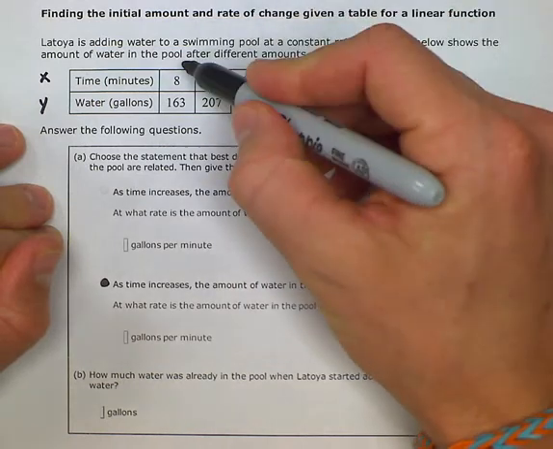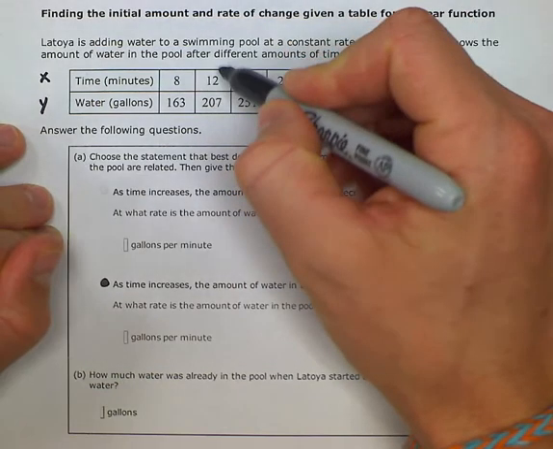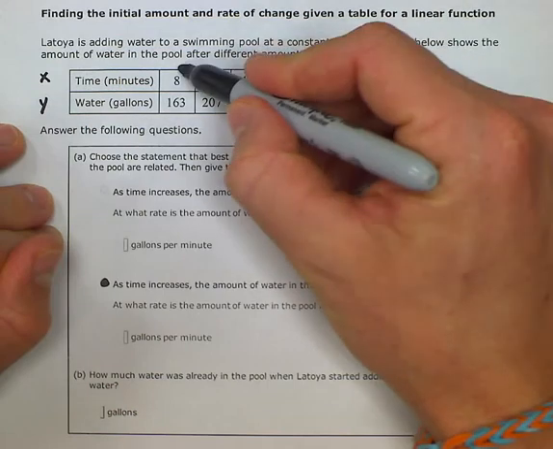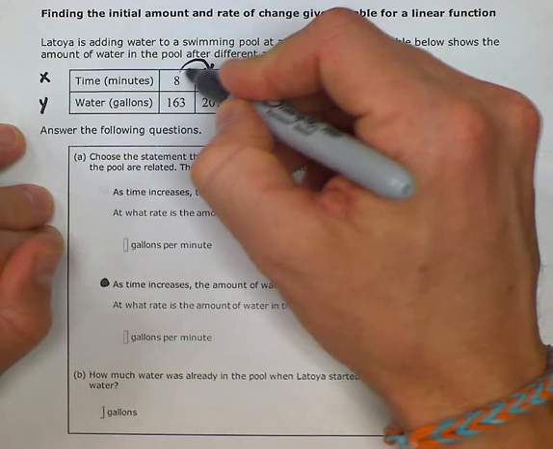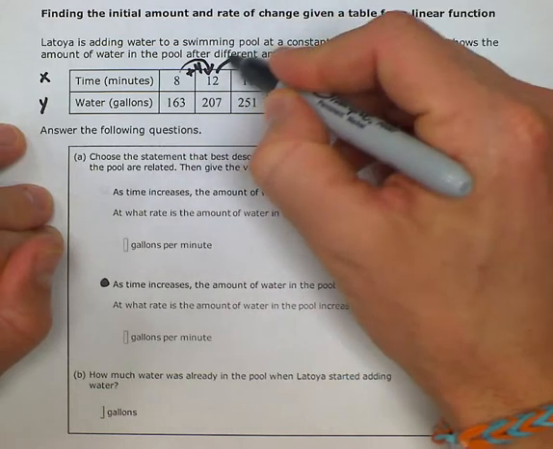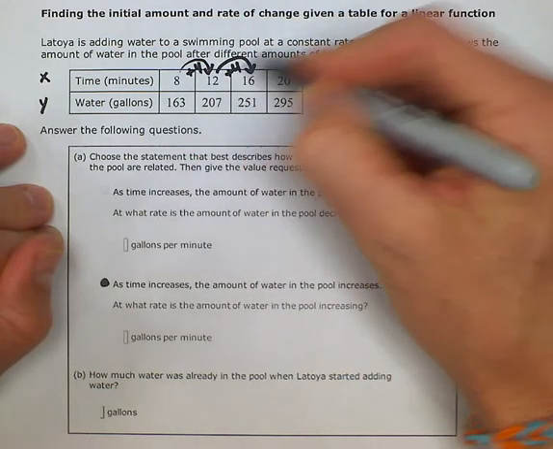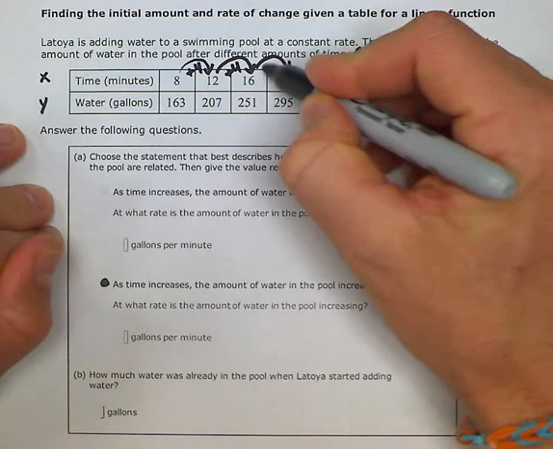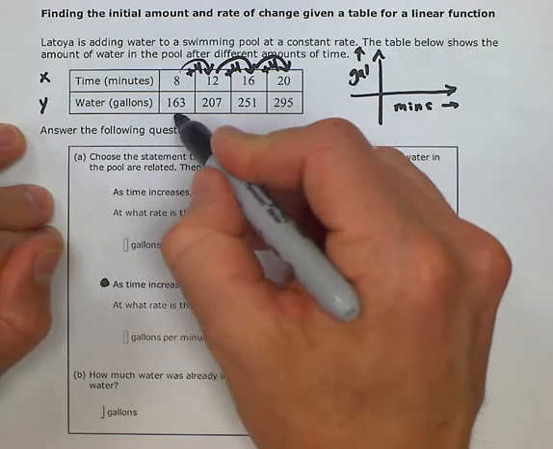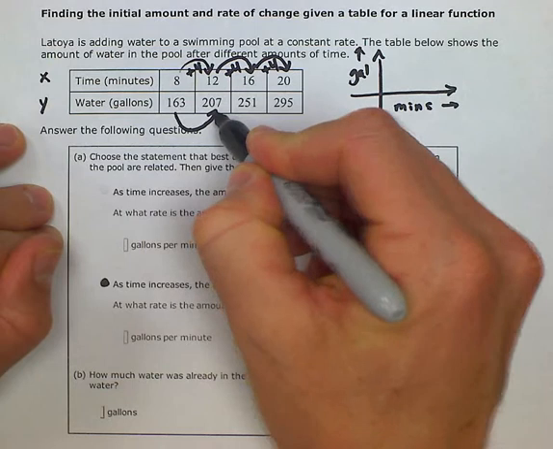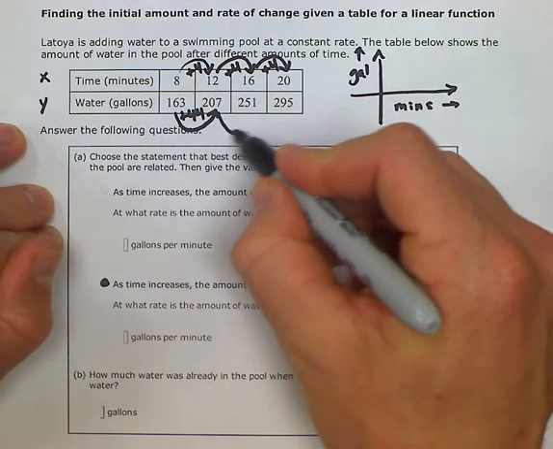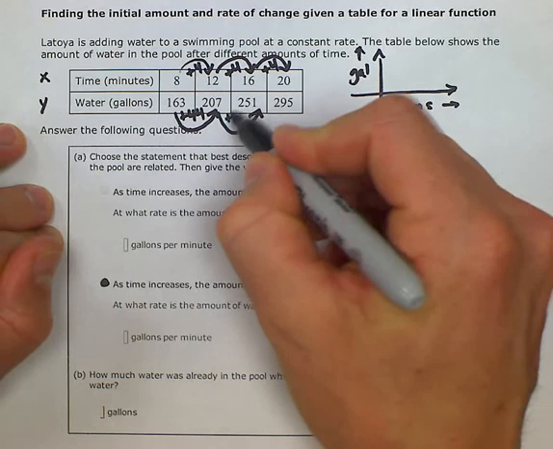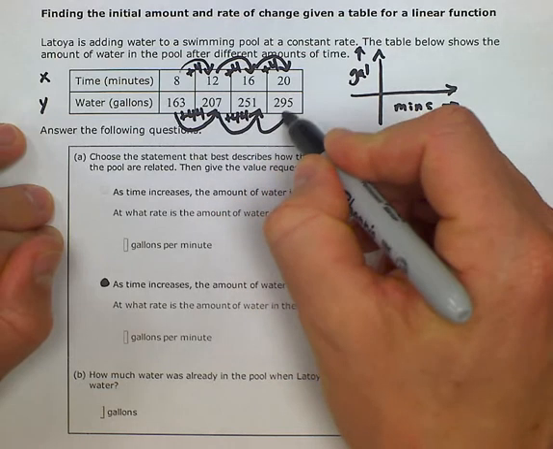So here on the x part, our time in minutes, we see how it's changing from one to the next. 8 to 12 is a positive 4 change. From 12 to 16 is a positive 4, 16 to 20, positive 4. And then here, from 163 to 207 is a positive 44. 207 to 251, positive 44, and positive 44.